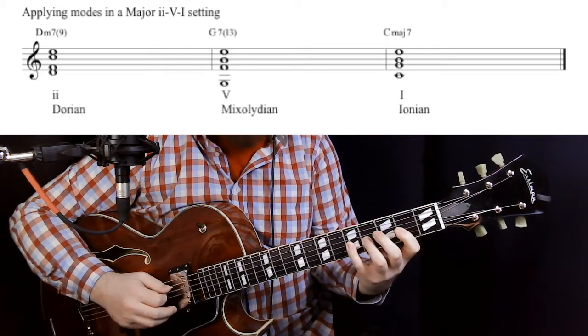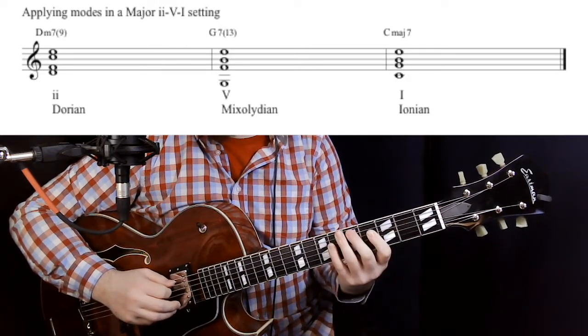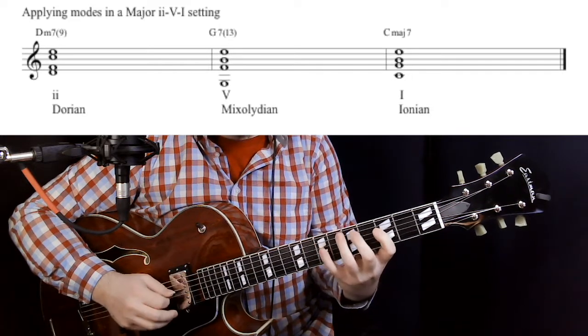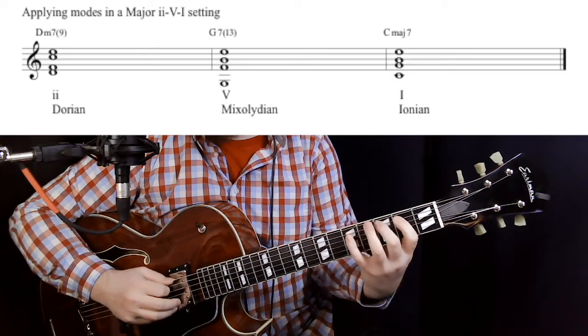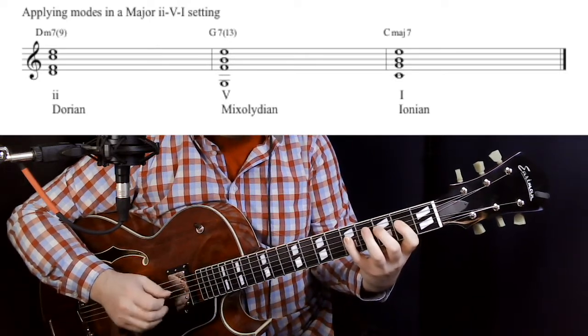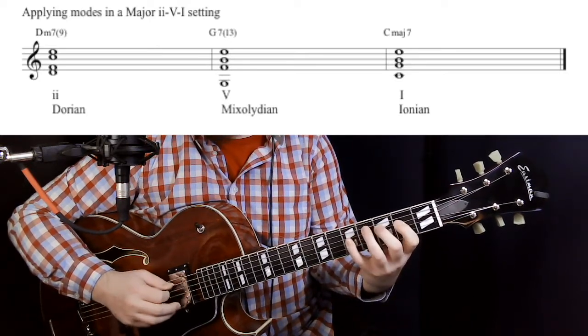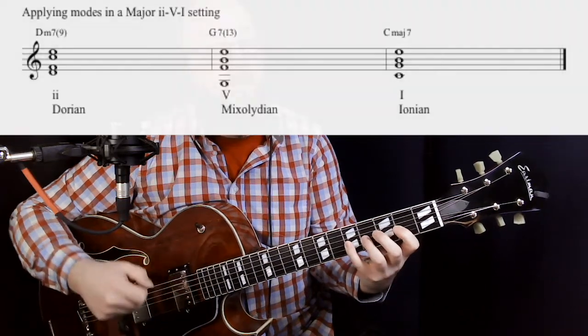Do it one more time. So again, Dorian for 2 chord. Mixolydian for 5. Ionian for your 1 chord. Again, that's all in a major key or a major 2-5-1 sense.